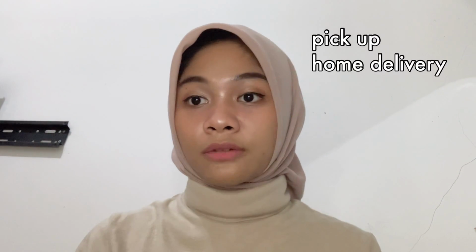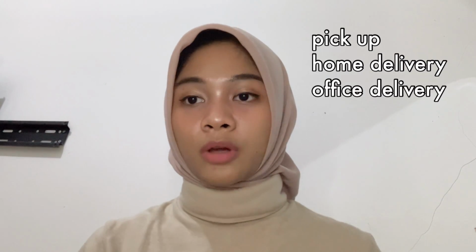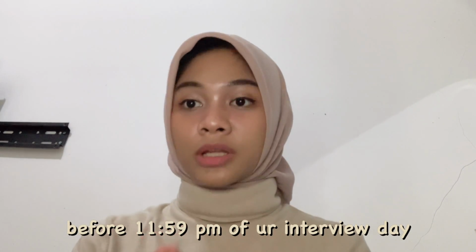So the first one is pick up, whether you want to pick your passport directly in a point where they already told you to. And then the second one is home delivery. I chose home delivery. And then there is office delivery. So you're free to choose between those 3 options. Oh yeah, don't worry, you can change the address if you pick home delivery or office delivery. You can change the address prior to 11:59 p.m. of your interview date. So let's say you are being interviewed in May 29 at 9 a.m. So you can change your address at that same date before you reach 11:59 p.m.